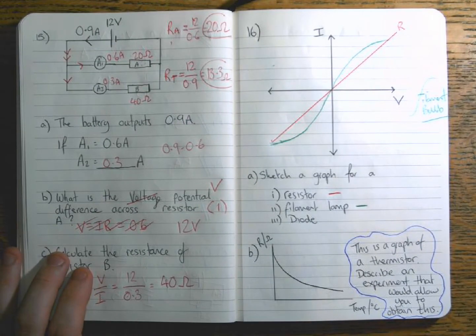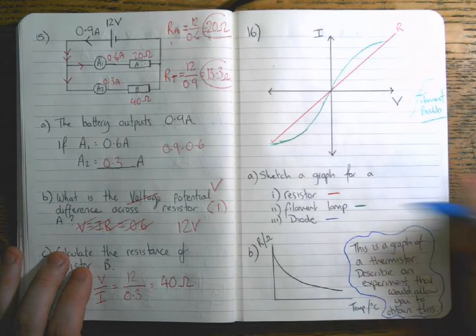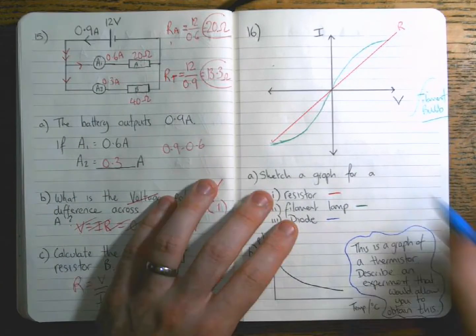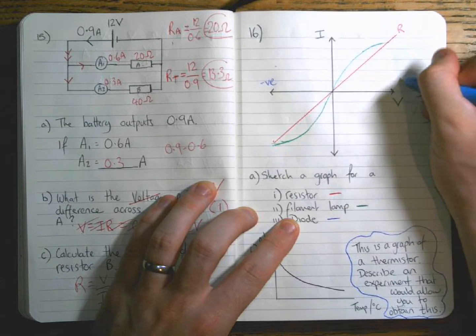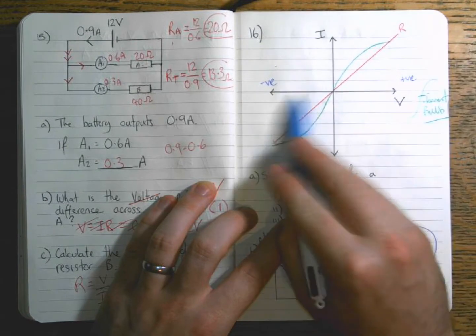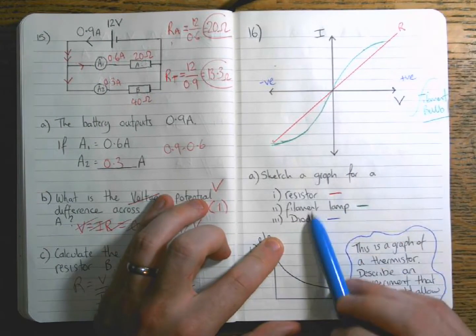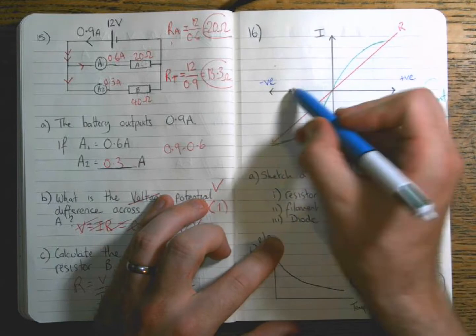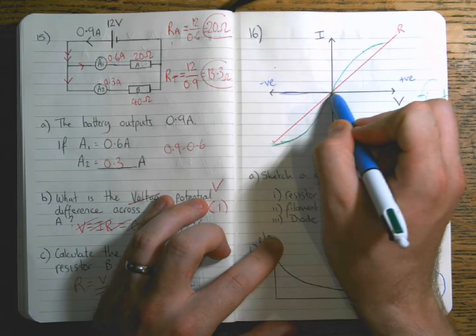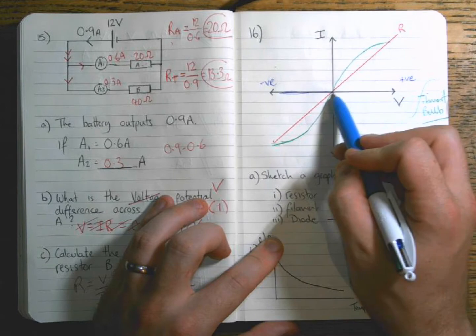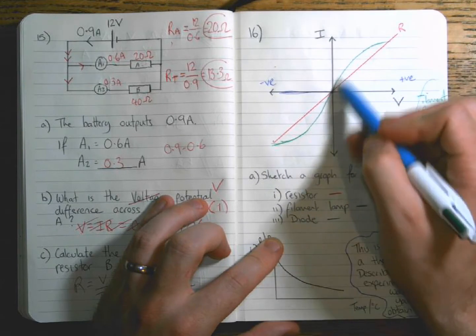A diode, I'm going to use a blue line for that one. So a diode, if this is the negative and this is the positive, in the negative direction, a diode doesn't let current flow in the negative direction. So that stays at pretty much 0. But when we get into the positive section, the current doesn't go up straight away.